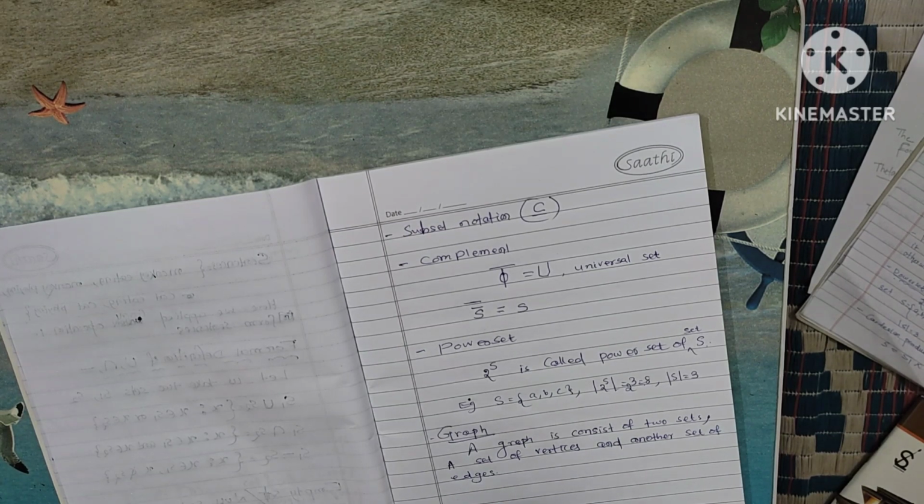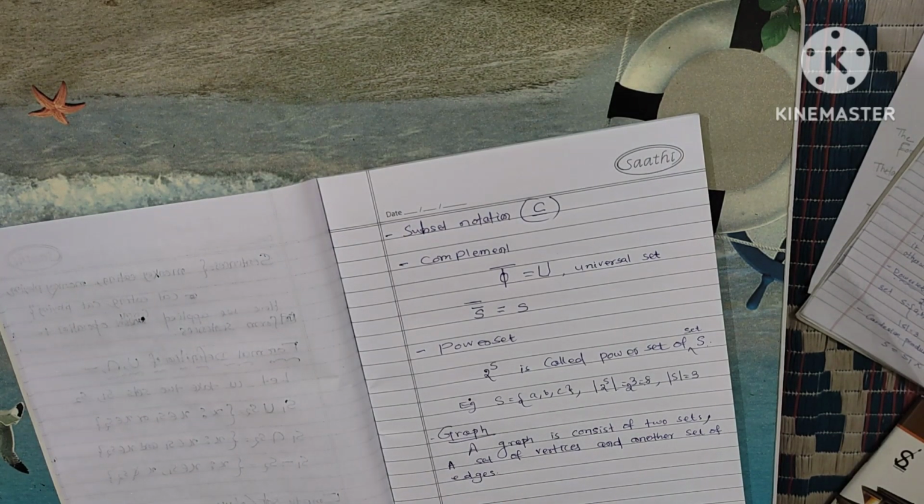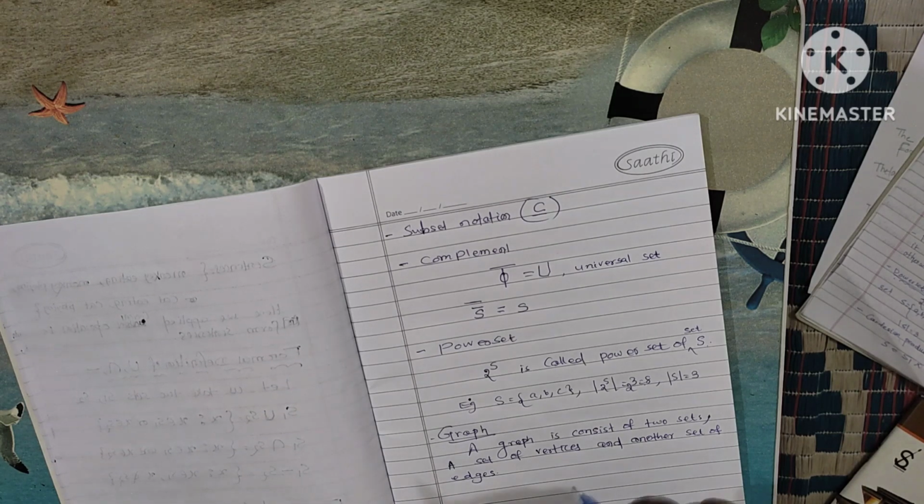These are essential topics to be covered in formal language and automata theory.